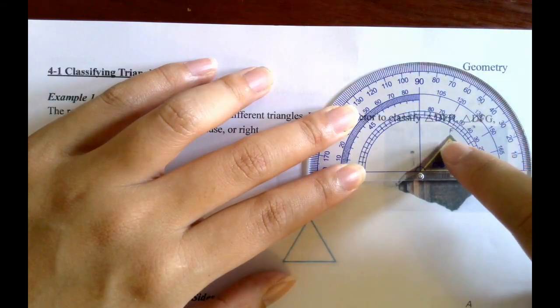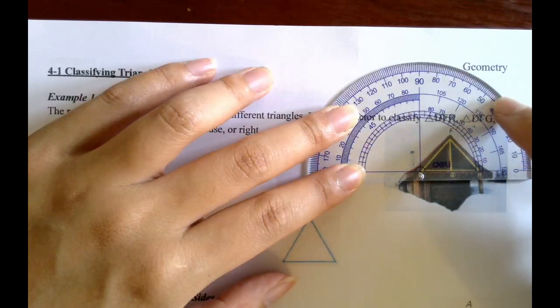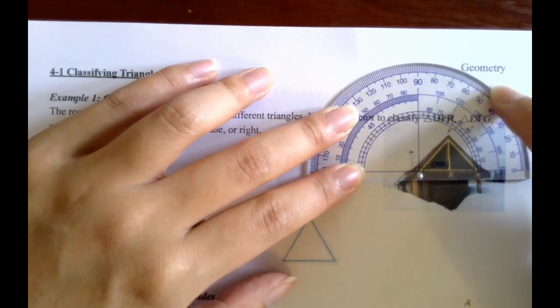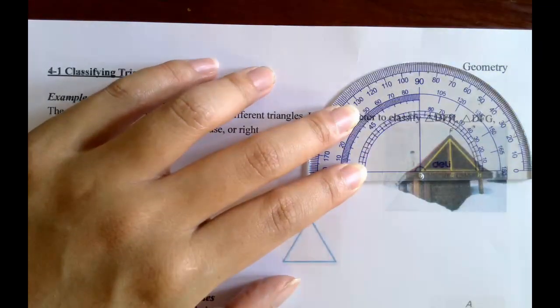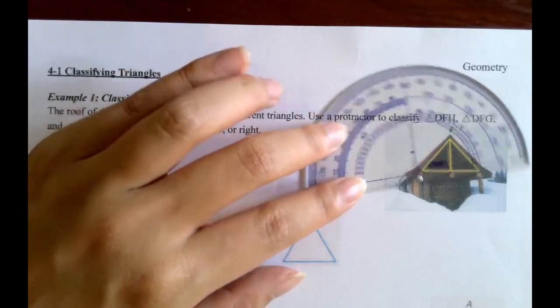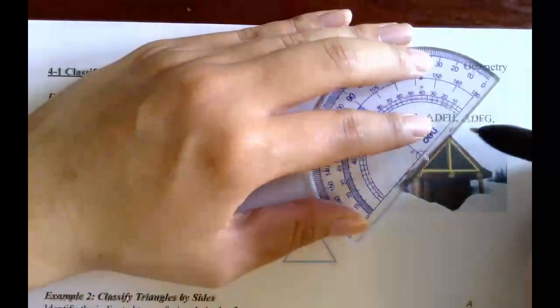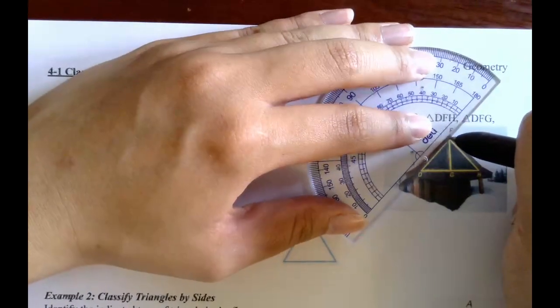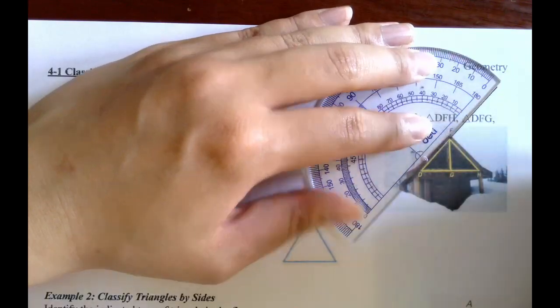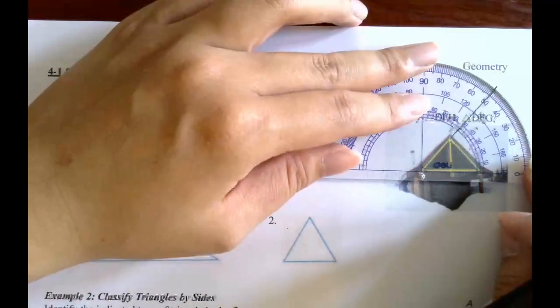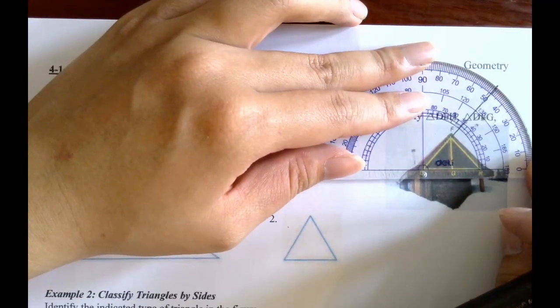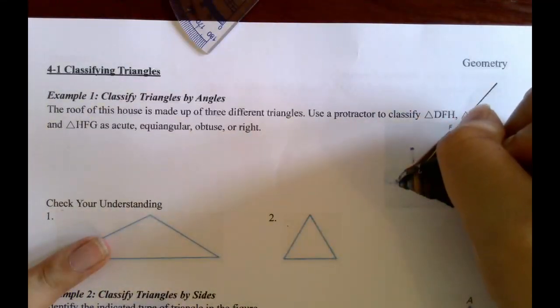Okay, and then here it is pointing at 50 degrees, right? A better way to measure it is to connect it further. And then that's when you'll get your most accurate reading. So it's basically at 50, right? So angle D here is 50 degrees.